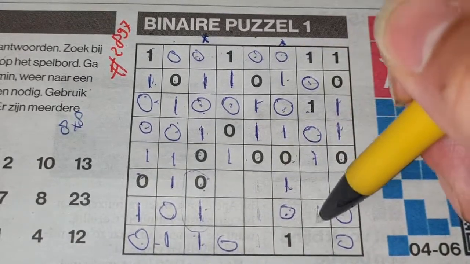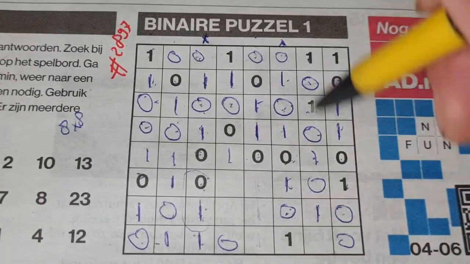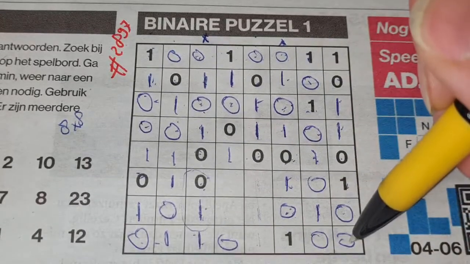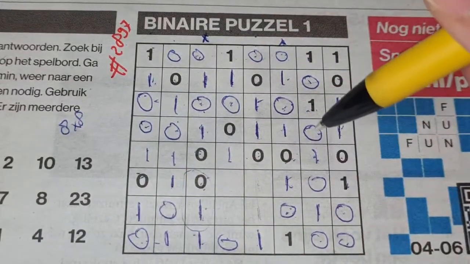Between two O's comes a 1. Between two ones comes an O. 1 2 3 4 ones, so the rest are O's. 1 2 3 4 O's, so the rest are ones.